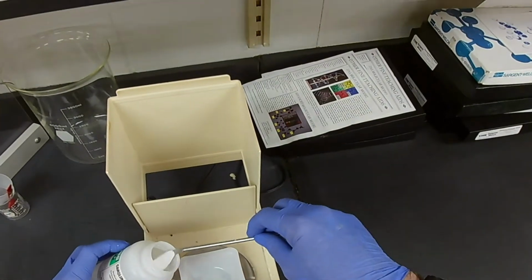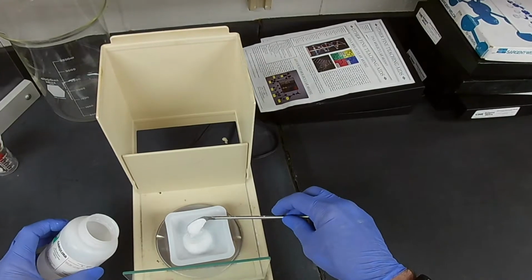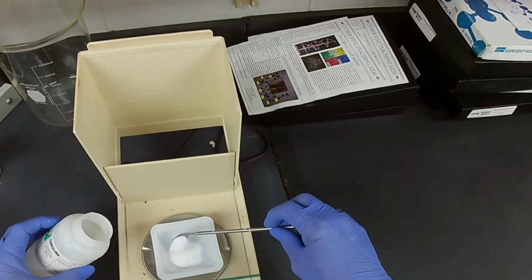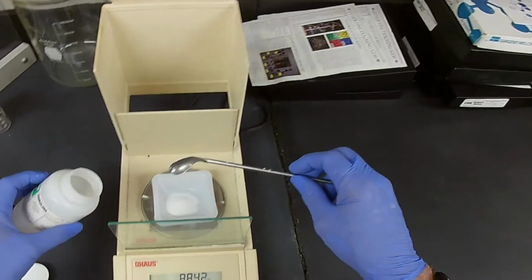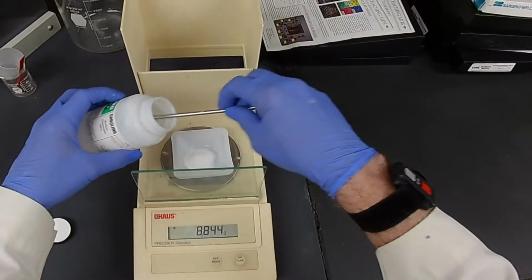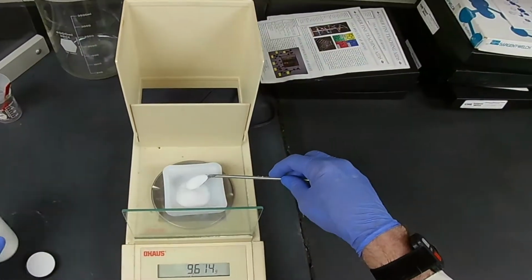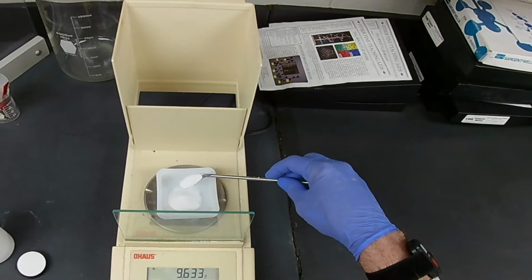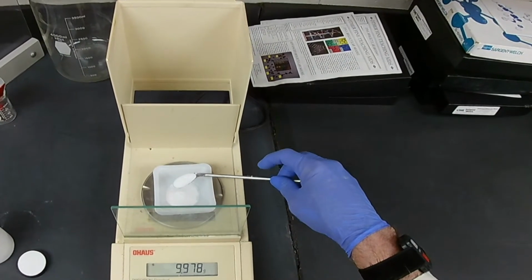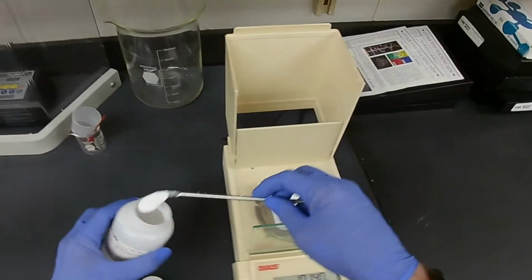We'll get the final weight with the lid closed afterwards. Okay. Another one should be just under. All right. Now we're coming up. Notice how I hold my spatula, almost like chopsticks. Very close. Okay, I went over. That's all right.